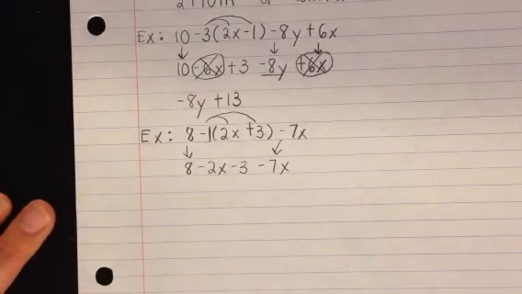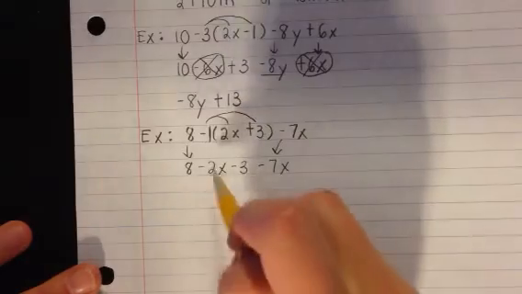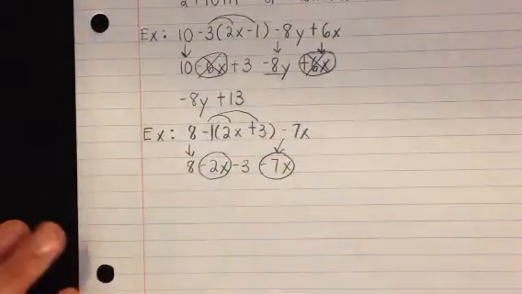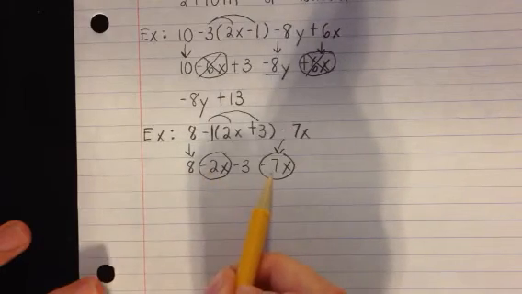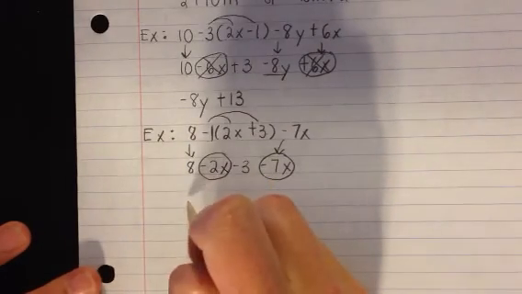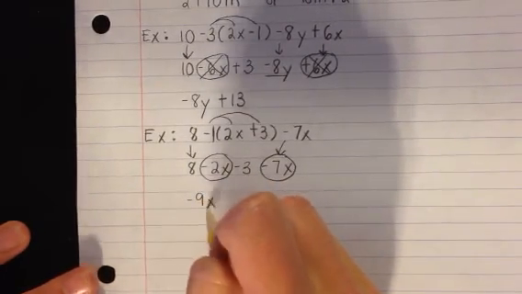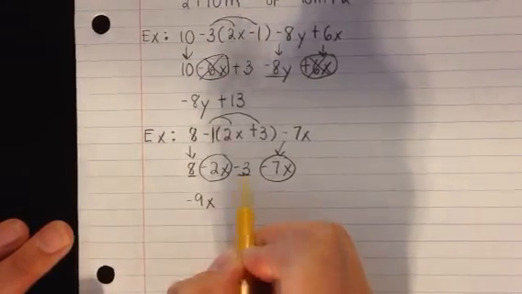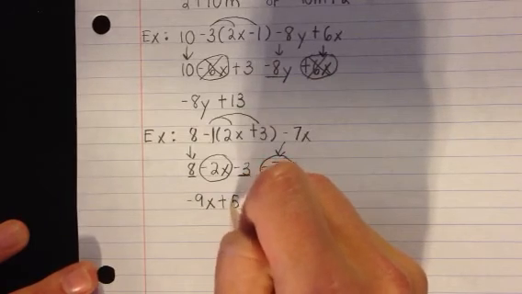Now that we have only addition and subtraction between our terms, we can combine like terms. Our like terms are negative 2x and negative 7x. Negative 2 plus negative 7 is negative 9. Don't forget your x. And then 8 minus 3 is going to give you 5.